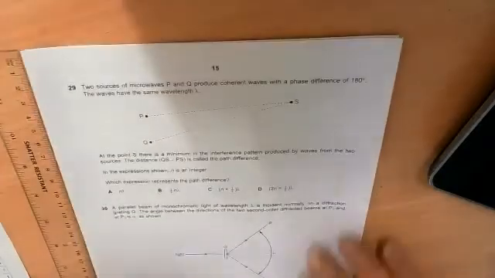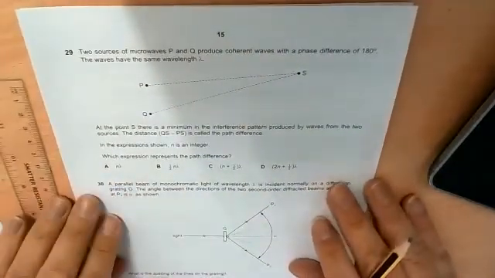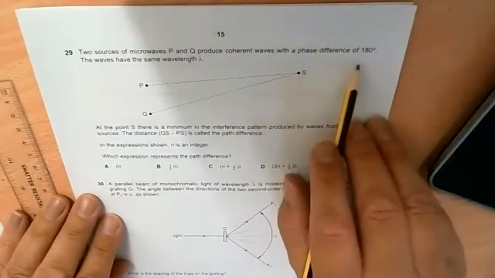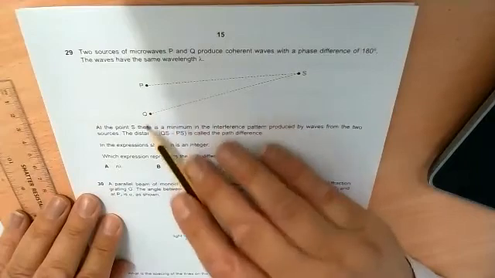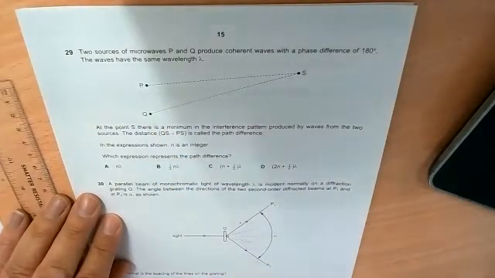Number 29, we've got two microwaves. So this is two source interference. They produce a phase difference of 180 degrees. So P is in antiphase with Q. So be careful. At the point S, there is a minimum in the interference pattern. So which expressions show the path difference?